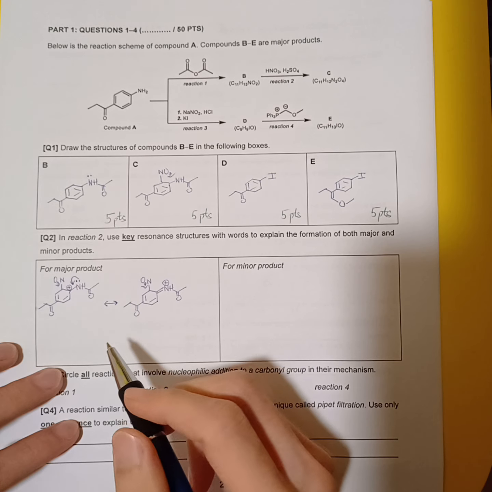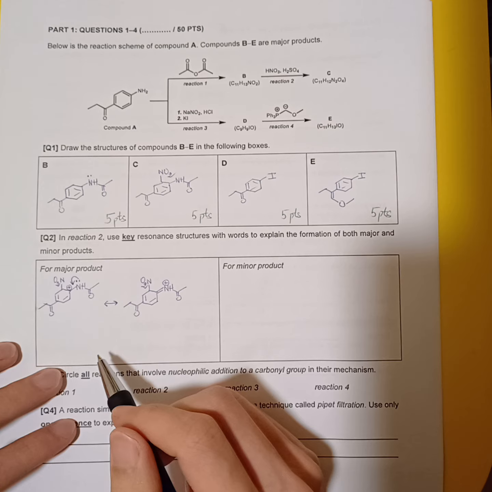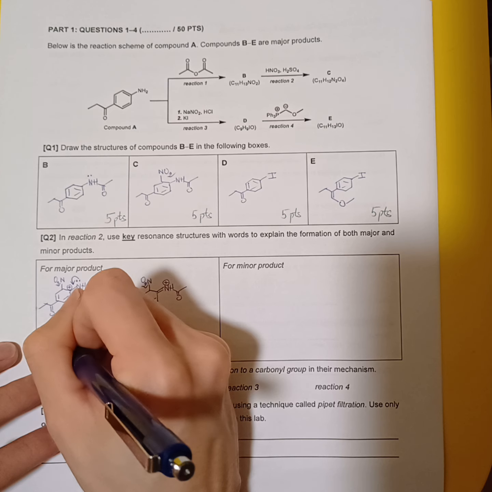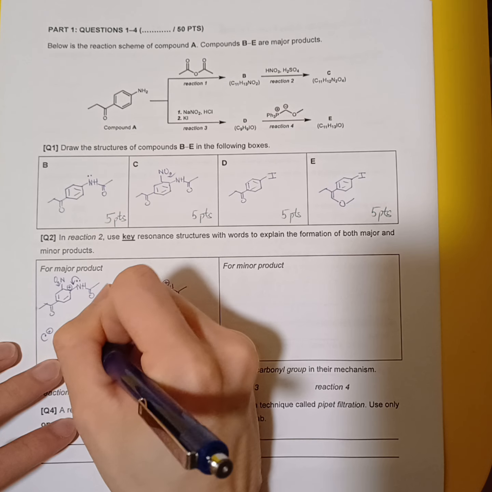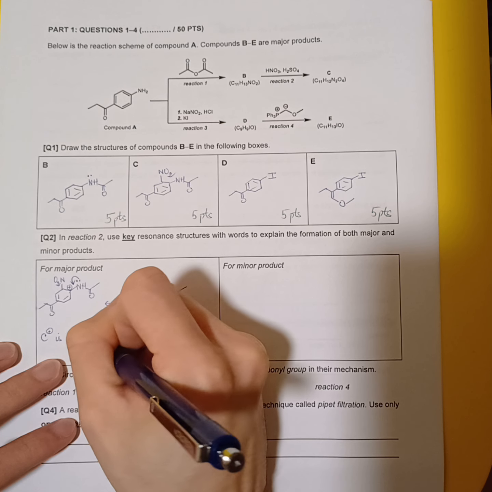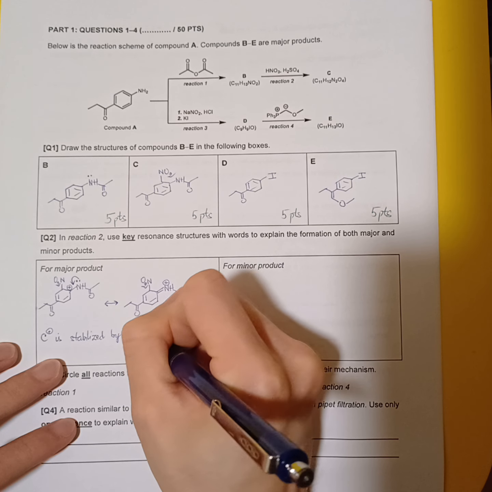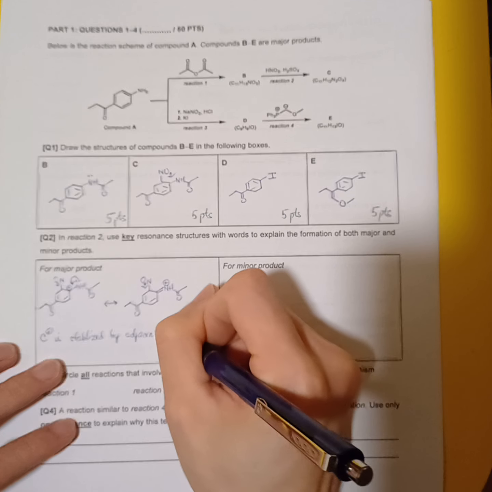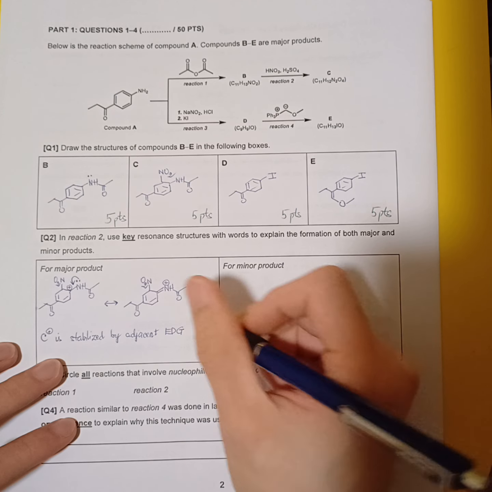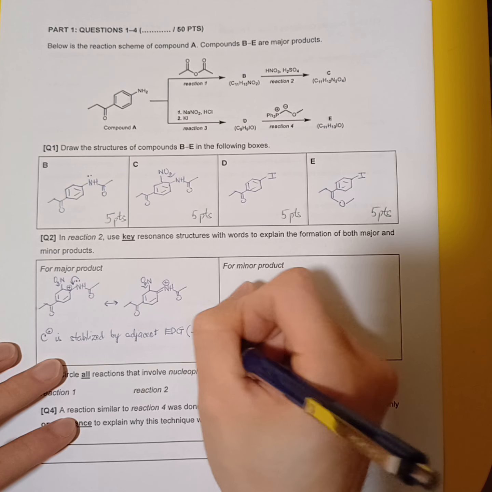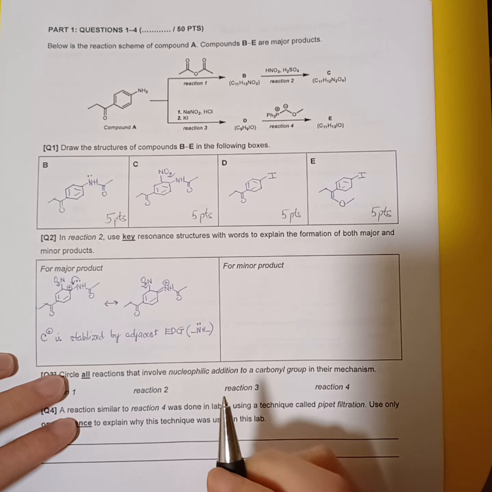And you also need to give some words like: carbocation is stabilized by adjacent electron donating group. So in this case, this is the NH with a lone pair on the nitrogen atom.